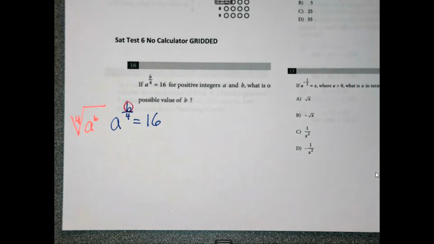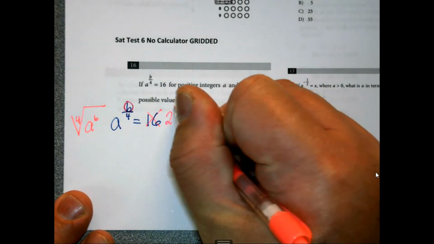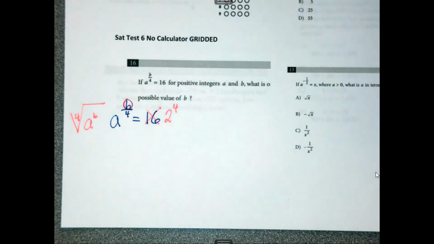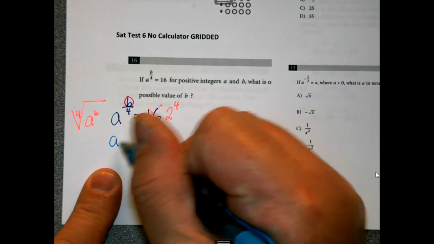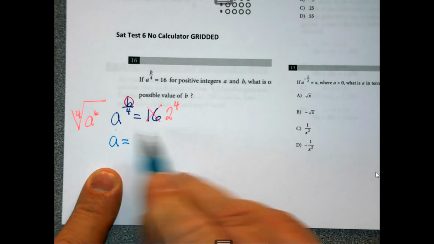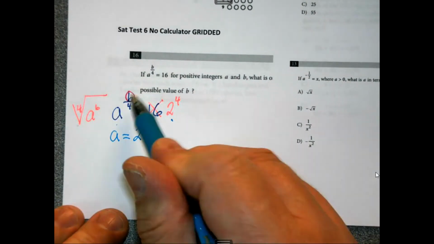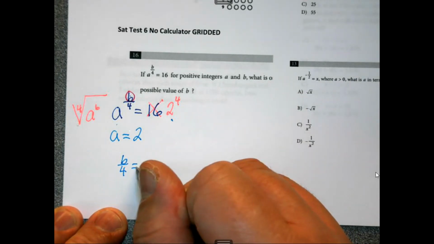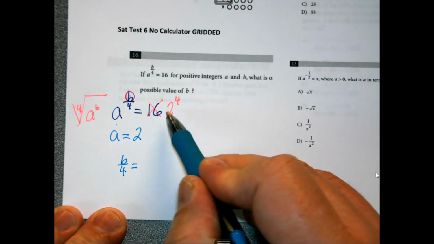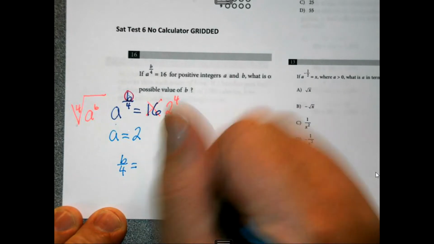So 16 equals 2 to the 4th. So now we know the A is what? What's A equal? The base here equals 2, right? Which means B over 4 is going to equal what? If A equals 2, yeah, that 4.